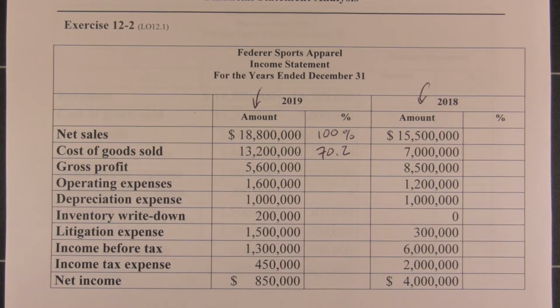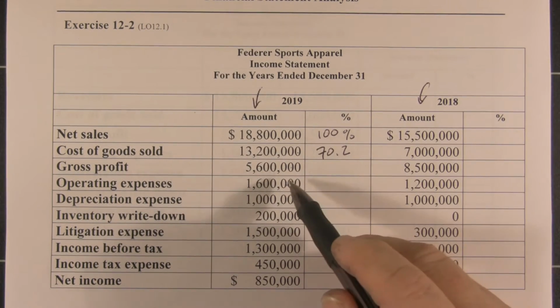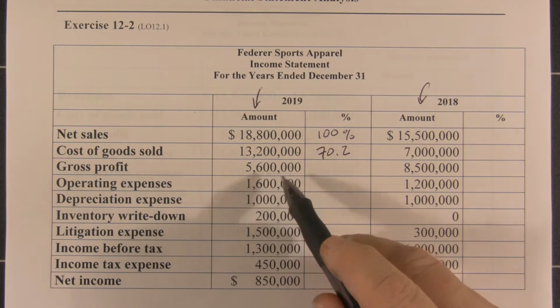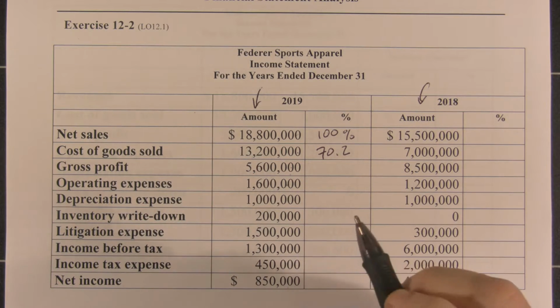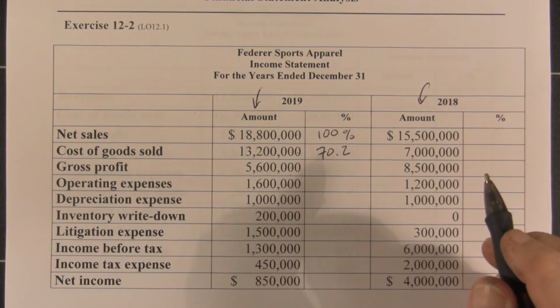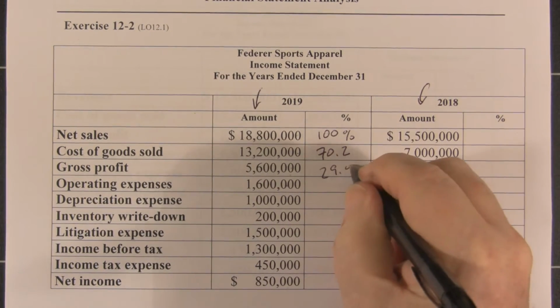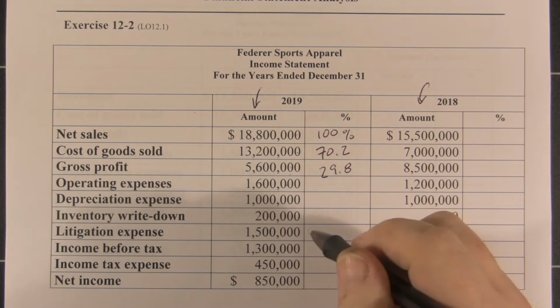Then it asks us to do the same thing for each category. Gross profit. What percentage of 18,800,000 is 5,600,000? We take 5,600,000, divide by 18.8 million, and we come up with 29.8%. It asks us to do the same thing for operating expenses.